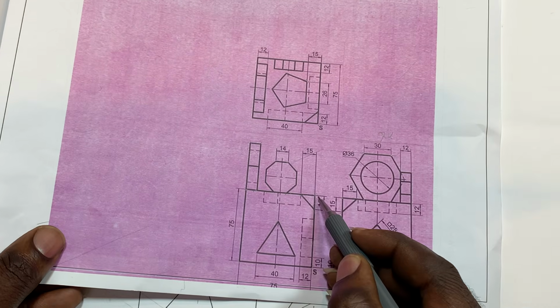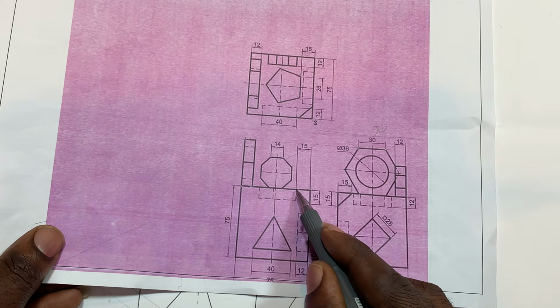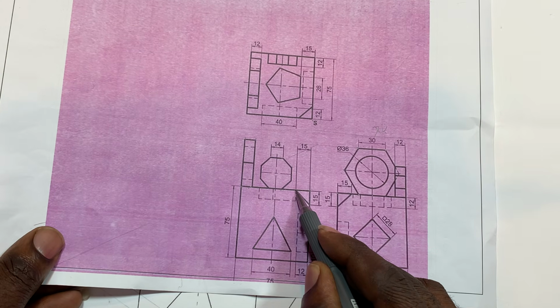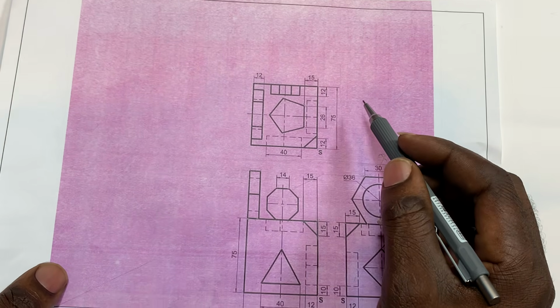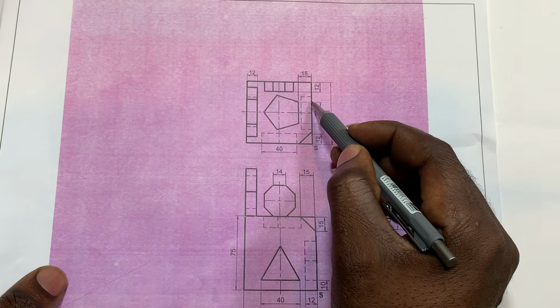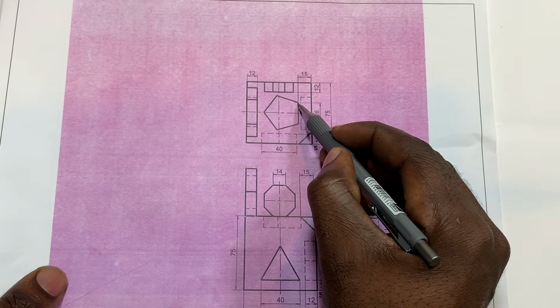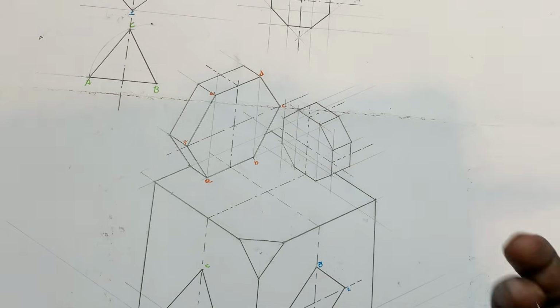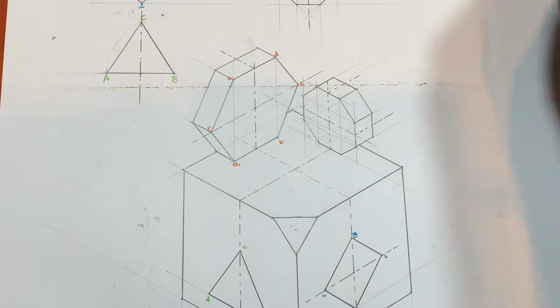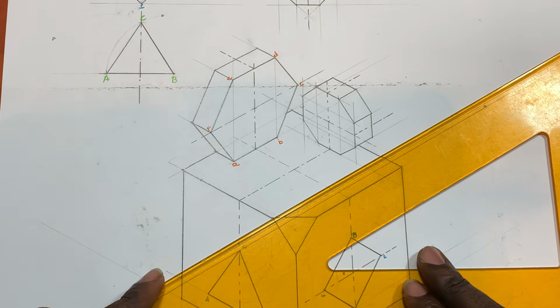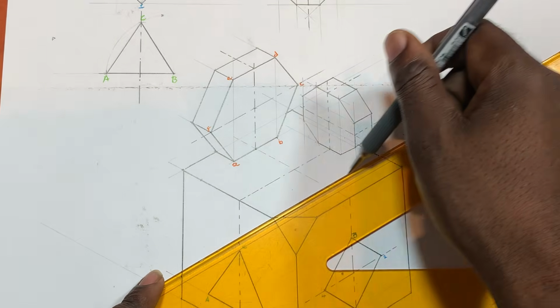We are told that from here till here is 15. That's where your auxiliary is supposed to start. They even gave us the dimension, so correspond that with what you see on your top, from here till right there. So the 15, we already have it, which is that one. I can simply have this one as a horizontal construction line, faint.